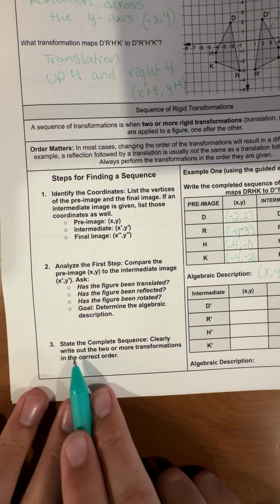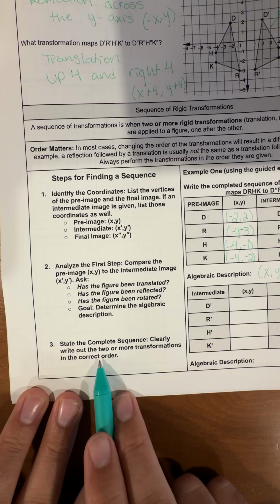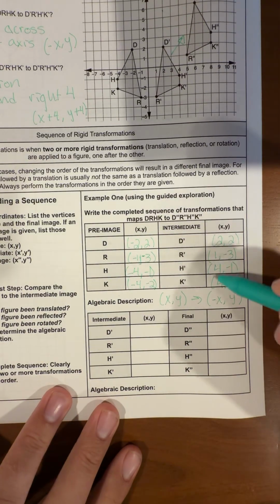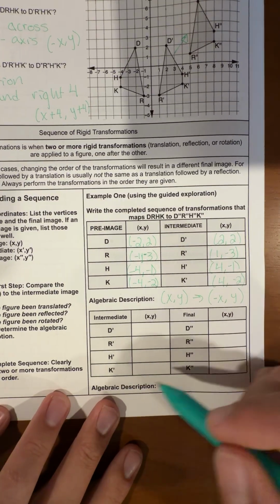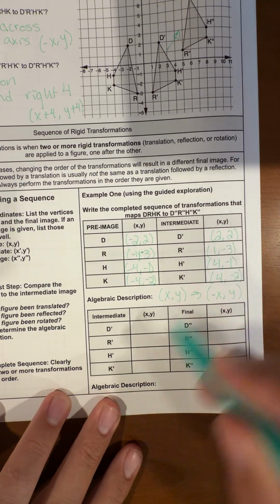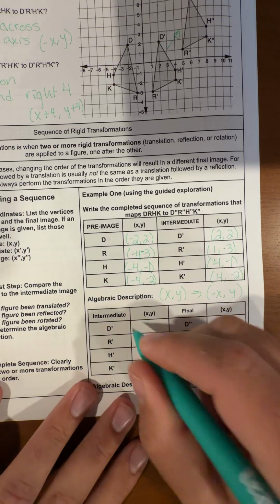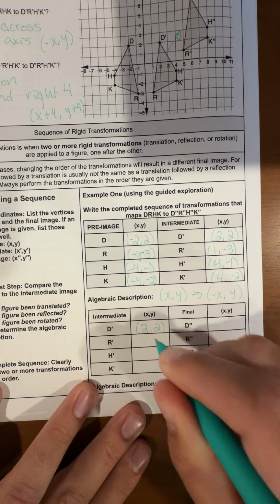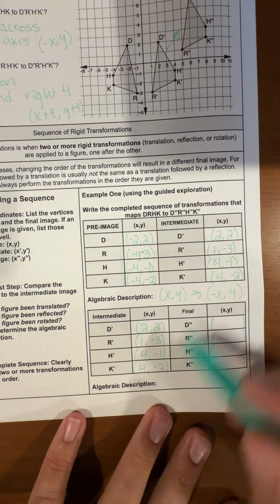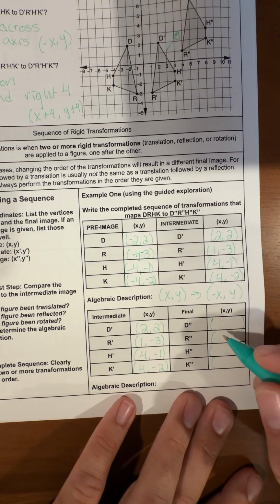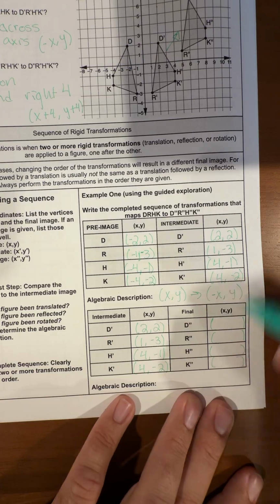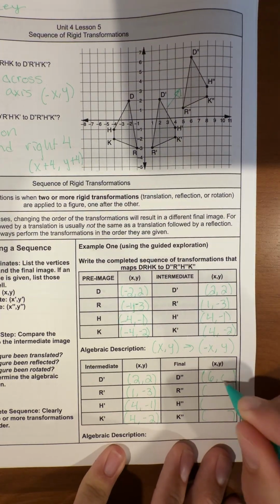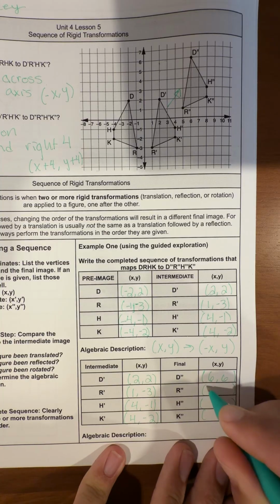Okay, so now we want to complete the sequence. So let's write out the two or more transformations in the correct order. So we need to take this intermediate sequence, write it down here, and then see how it changed from this one to the final sequence. Okay, so let me go ahead and copy this down. There are all those coordinates, and then we want to look at D double prime. So the coordinates of D double prime are up here. The coordinates of that are 6, 6. Pause the video if you want to try to figure this out.